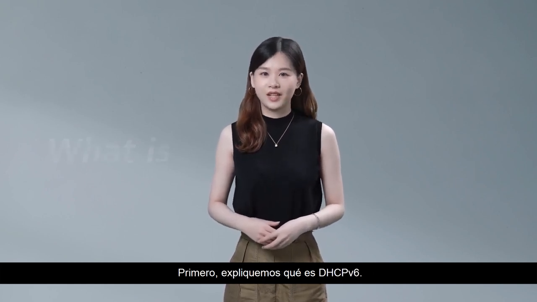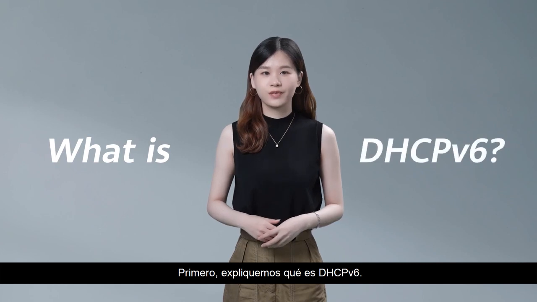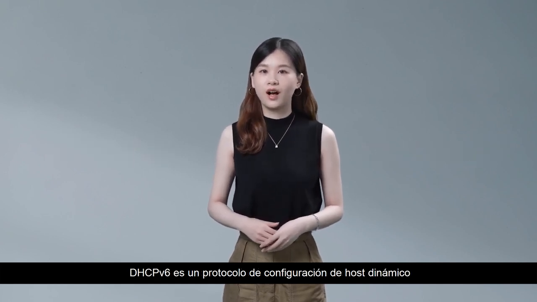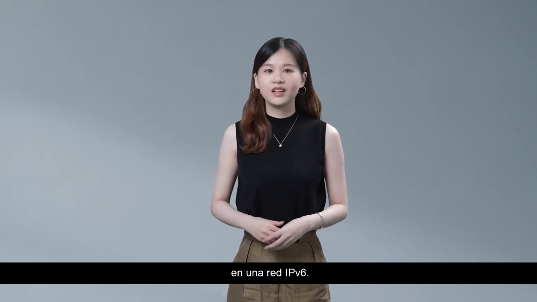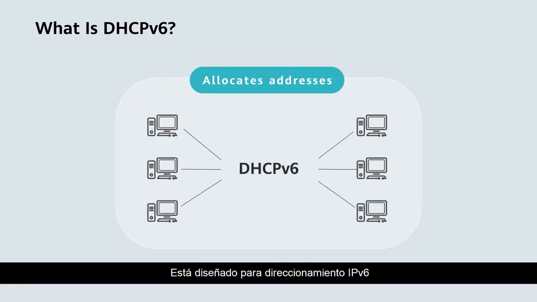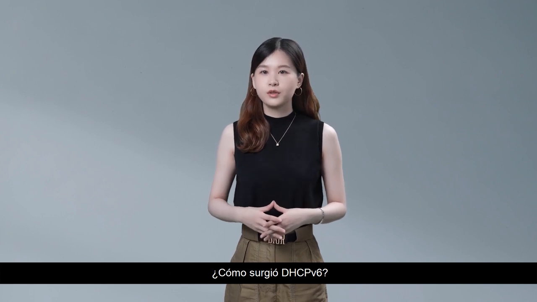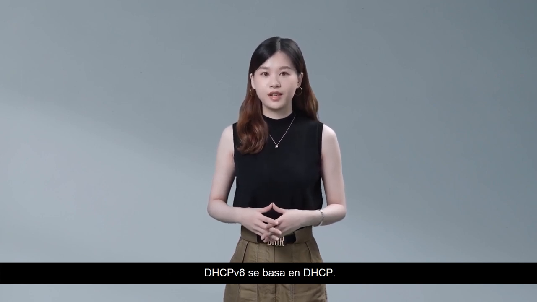First, let's explain what DHCPv6 is. DHCPv6 is a dynamic host configuration protocol on an IPv6 network. It's designed for IPv6 addressing and is used to allocate IPv6 prefixes, IPv6 addresses, and other network configuration parameters to hosts. How did DHCPv6 come about? DHCPv6 is based on DHCP.